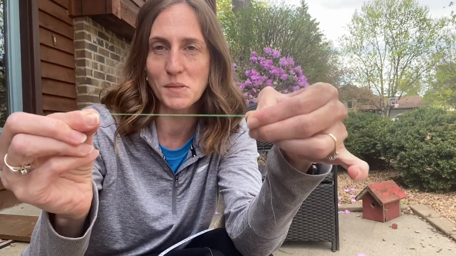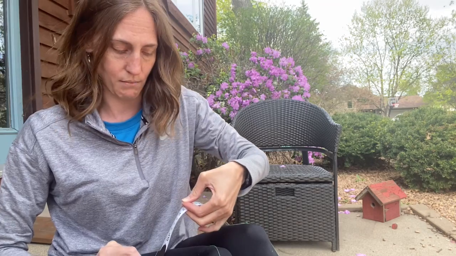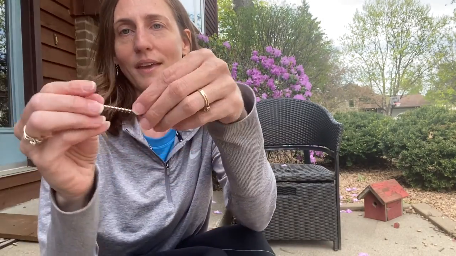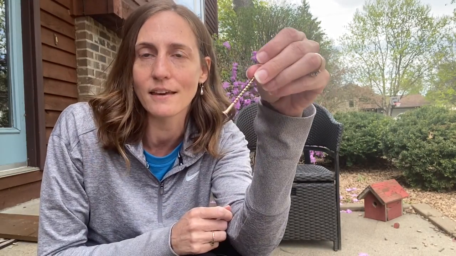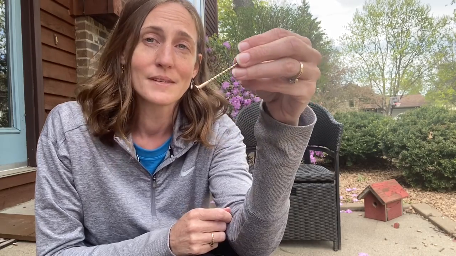Now, hopefully you can tell just by looking at it that that is much shorter. So I'm going to hold it up to my tape measure again. And this is only 16 centimeters. It's about half, right? 16 is not quite half of 29, but it's close, right? So this inclined plane of this screw is about half the length of the other one. So it's less distance that it has to travel when it's going into something.